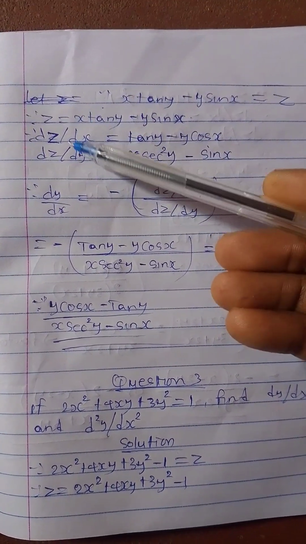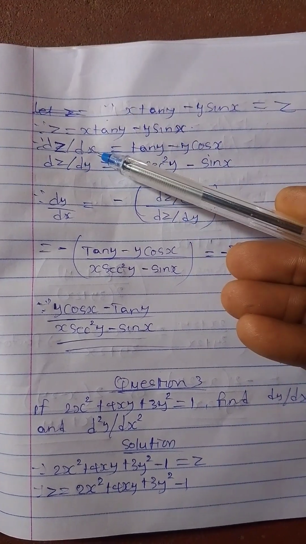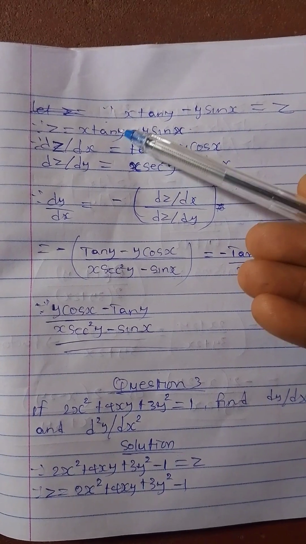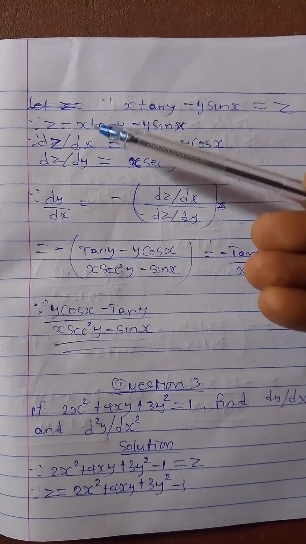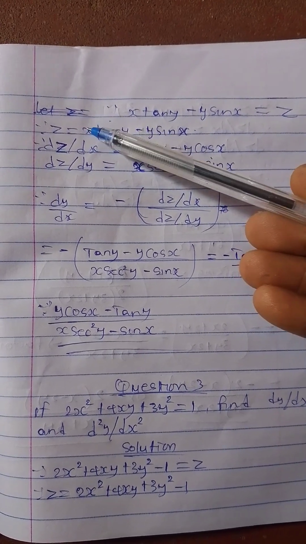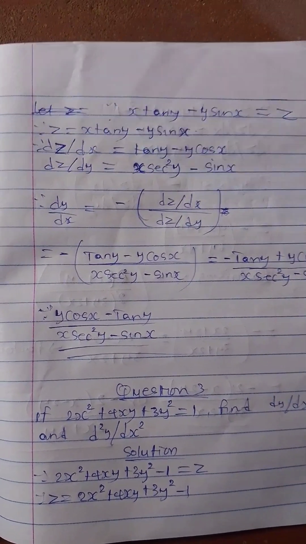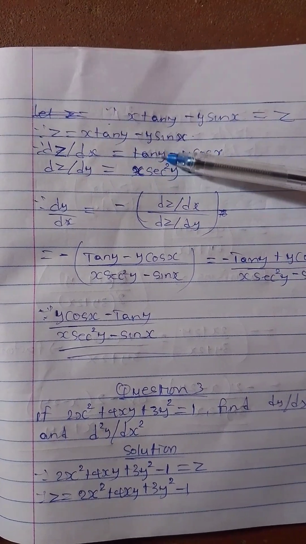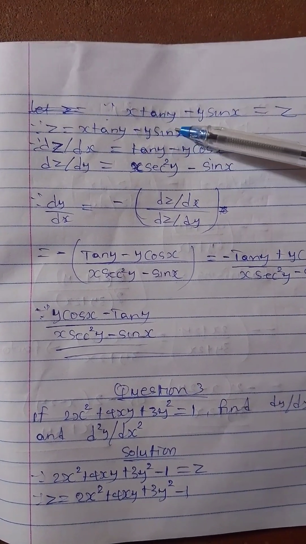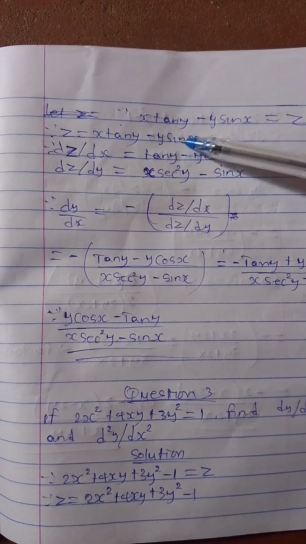Since x is at the back here, I have to eliminate x and leave the function like this, so it becomes times y. Now again, if you come here, x is in front of the function, so I have to differentiate.